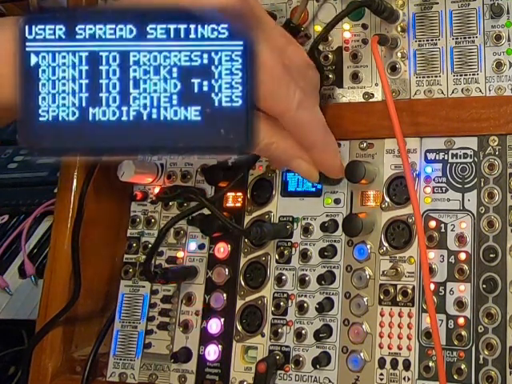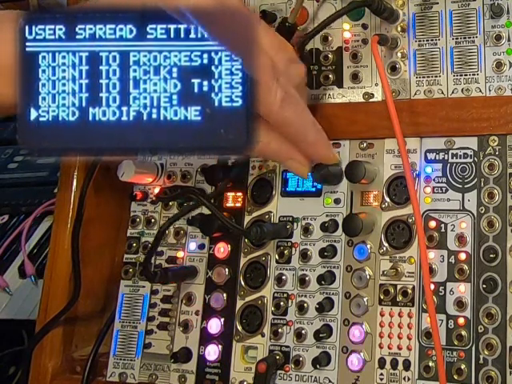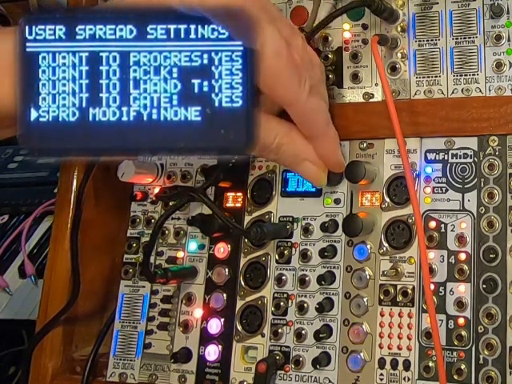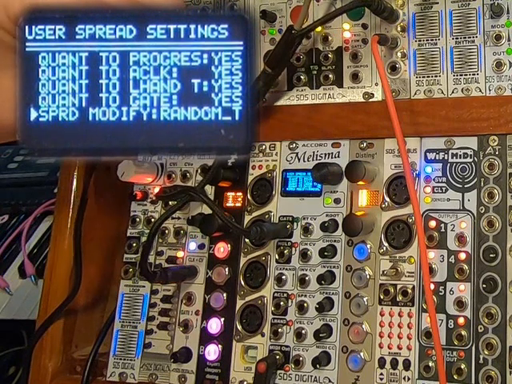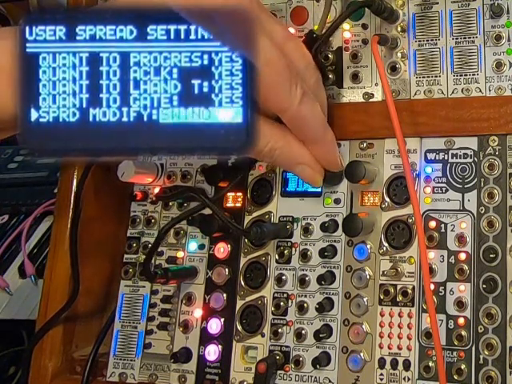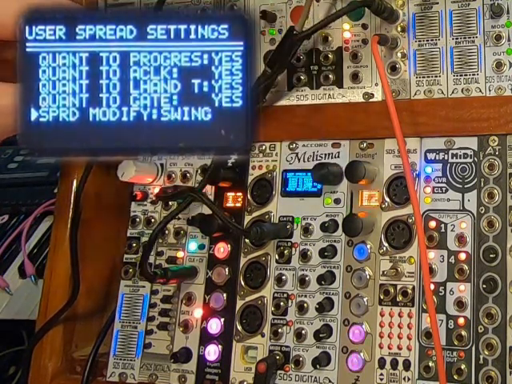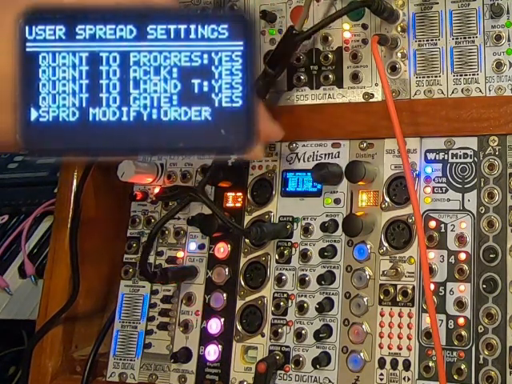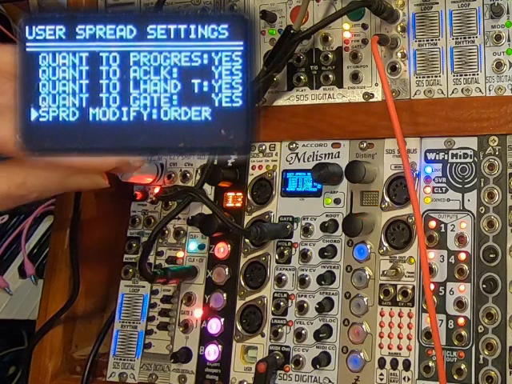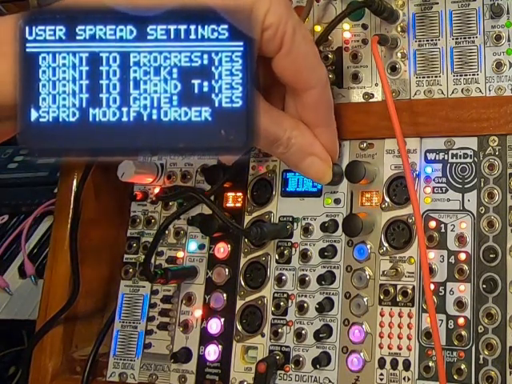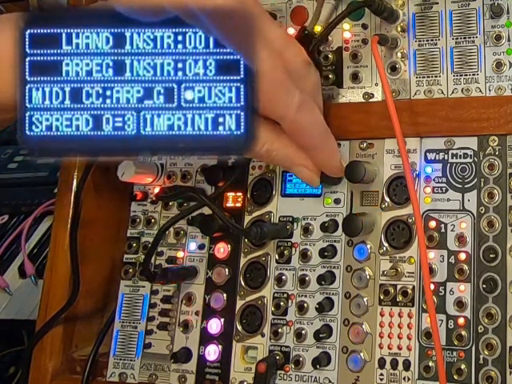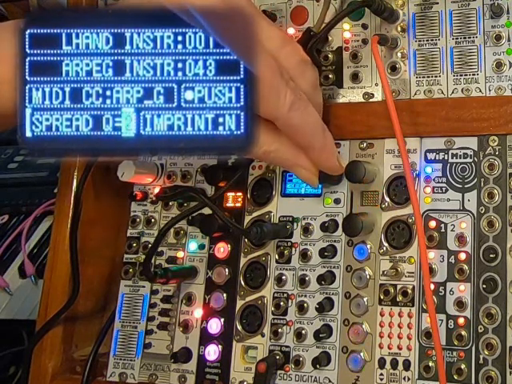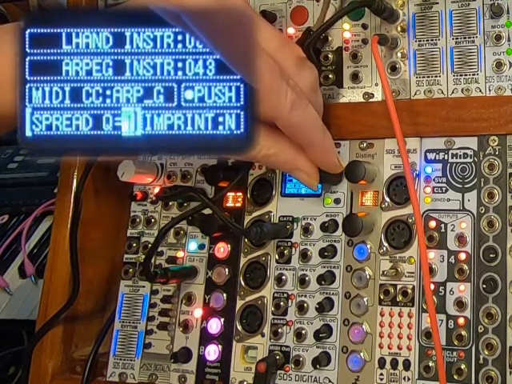Spread can have three modifiers applied that will affect the way the chord spread, or strum, will act: random T, swing, and order. For this, I'll select the note order modifier because it's the easiest to hear and see. Don't worry, spread modifiers are covered in a different video.